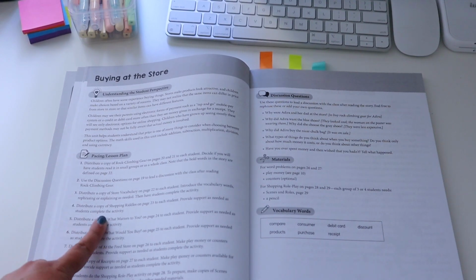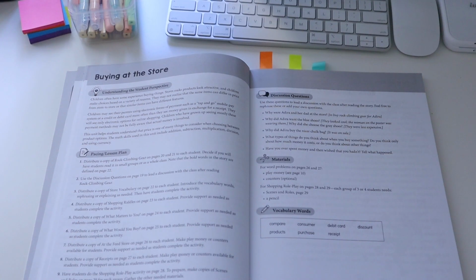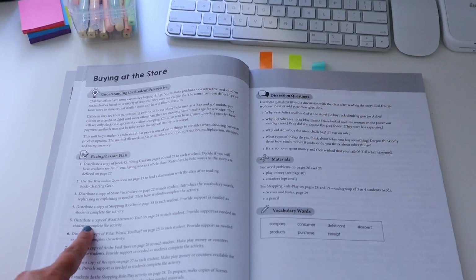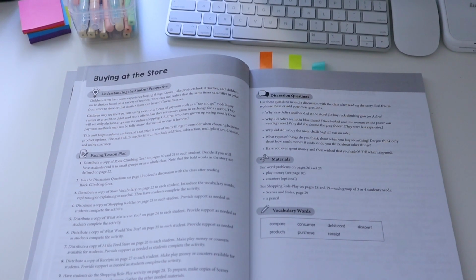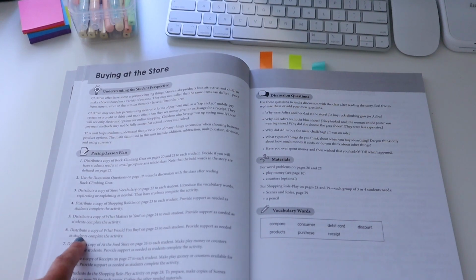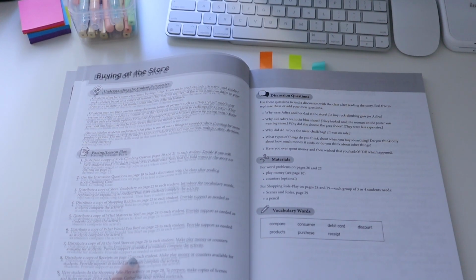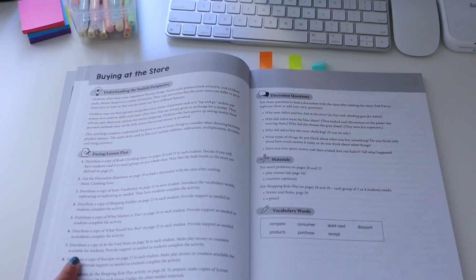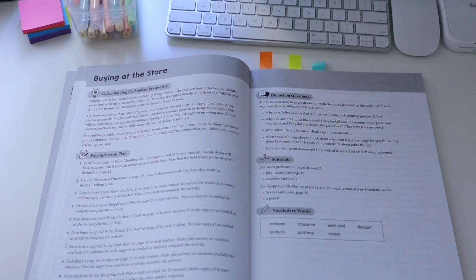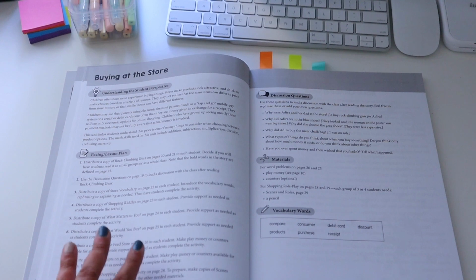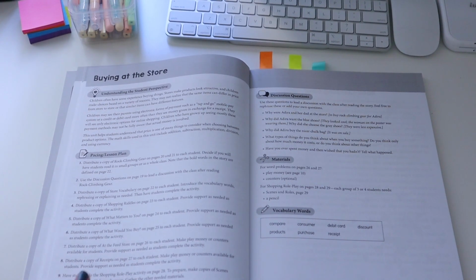You have number 4, distribute a copy of shopping riddles on page 23 to each student. Provide support as needed. Distribute a copy of What Matters to You on page 24 to each student. Provide support as needed. Distribute a copy of What Would You Buy? Make play money or counters available for students. Provide support. What I did is that I didn't utilize the play money in here, so I didn't make a copy of that because we have our own money.